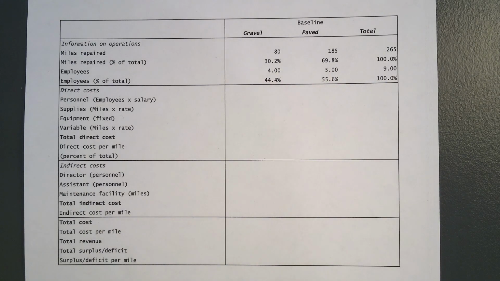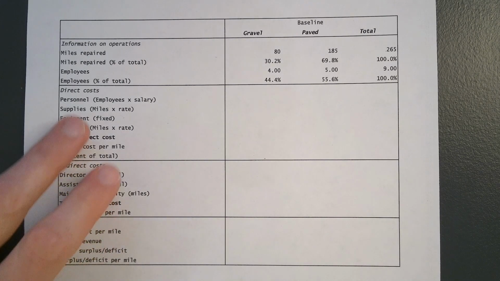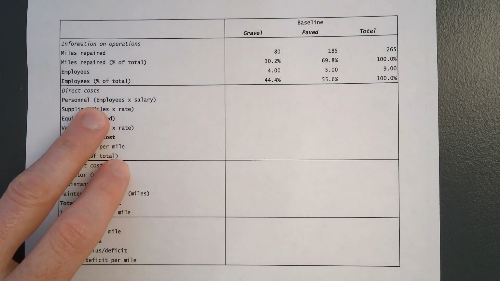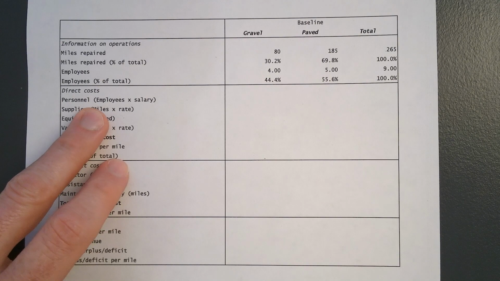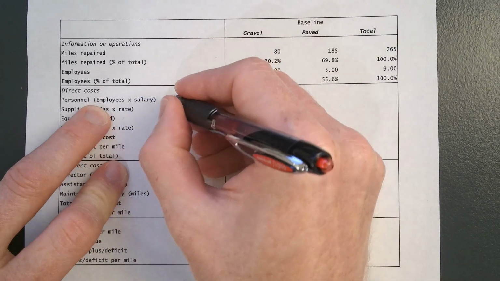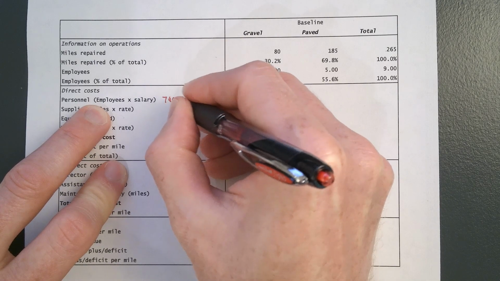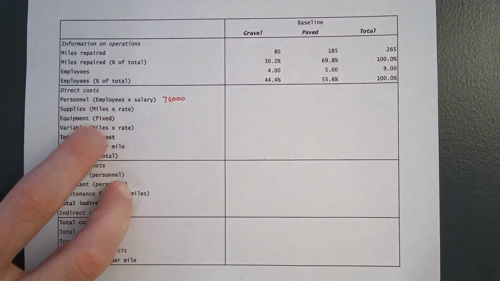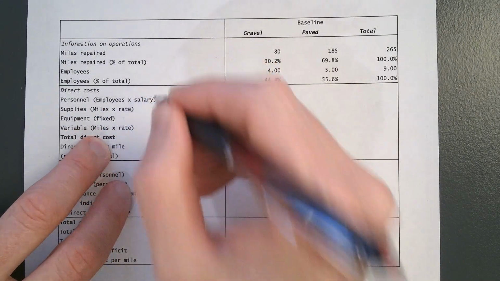So now let us first calculate the direct cost associated with the maintenance of the gravel and the paved road. First we have the personnel times their salary. Remember that the maintenance employees earn $74,000 per year.